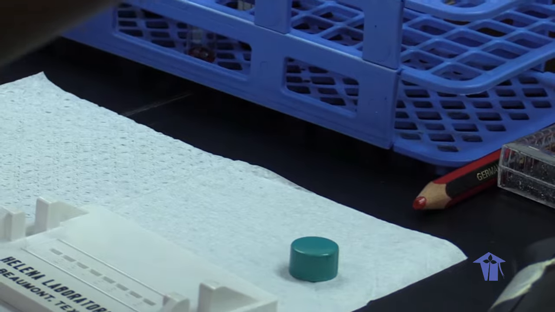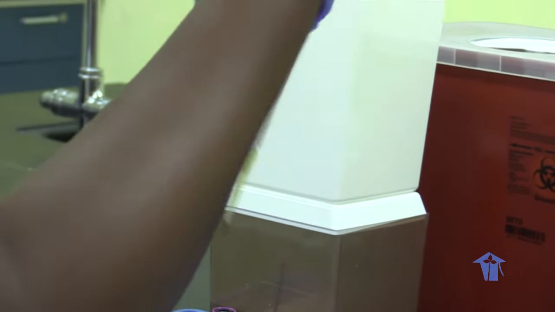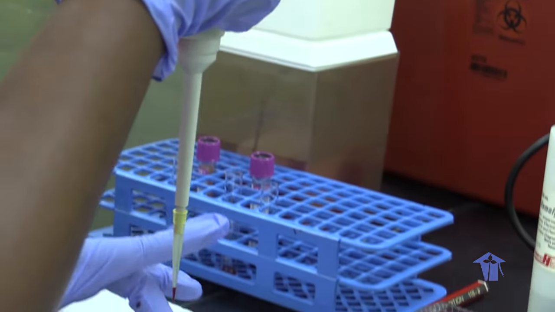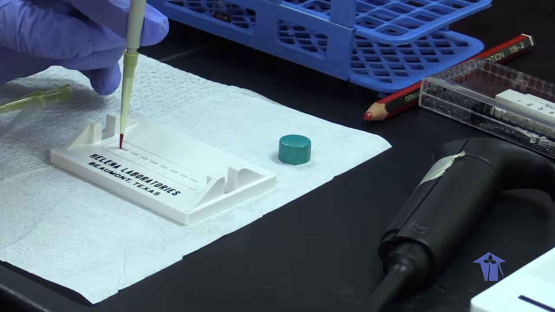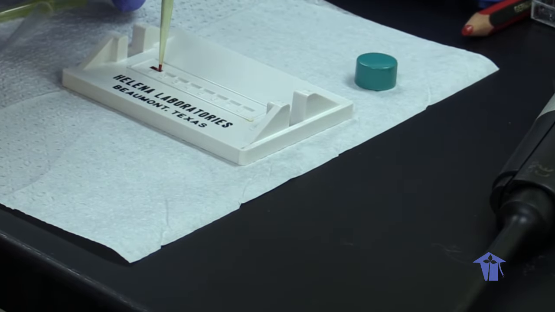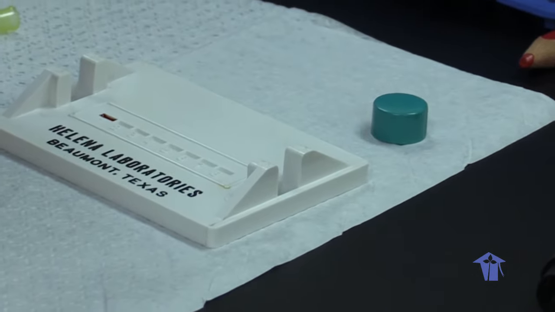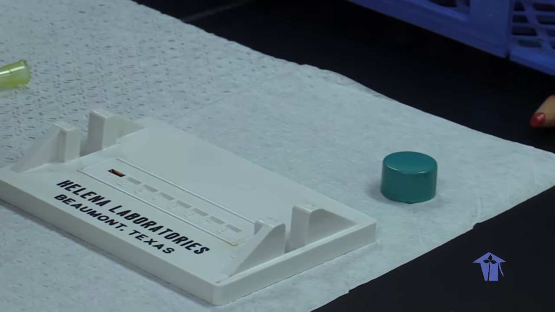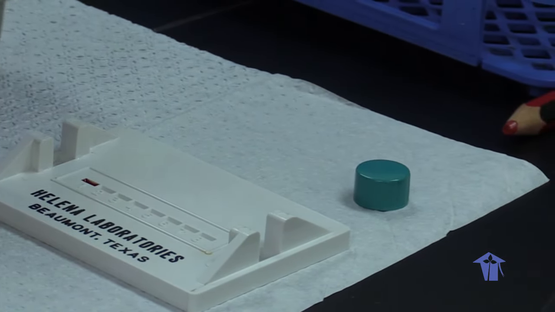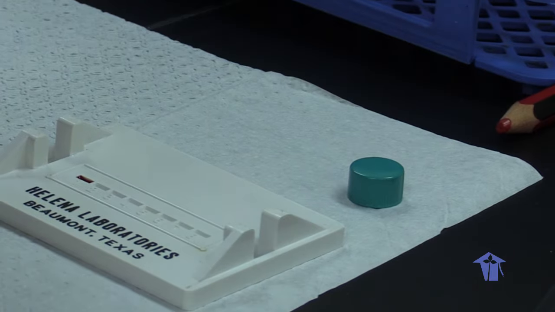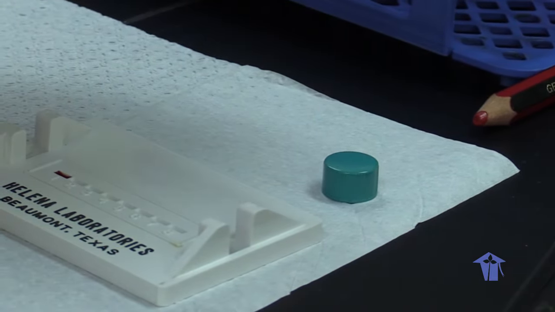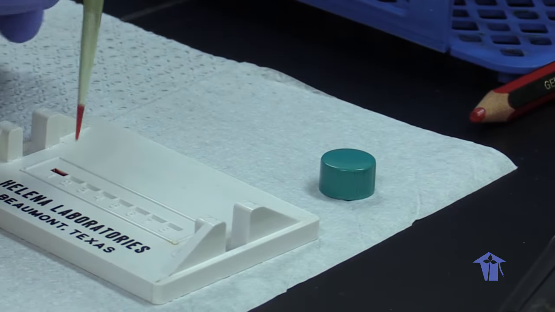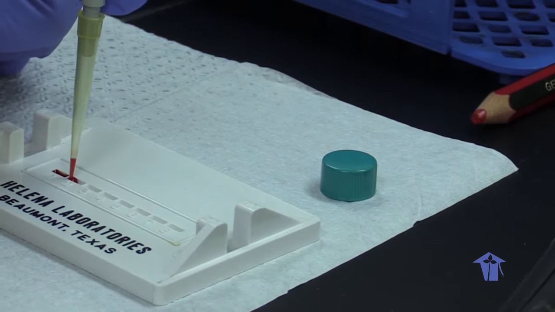So we're going to put 5 microliters of the sample into the wells, so we can pay close attention to the technique. We dispense the sample on one end of the well and just move our pipette around like that. And do it again. So control in position 1. We're going to use a sample. Dispense.